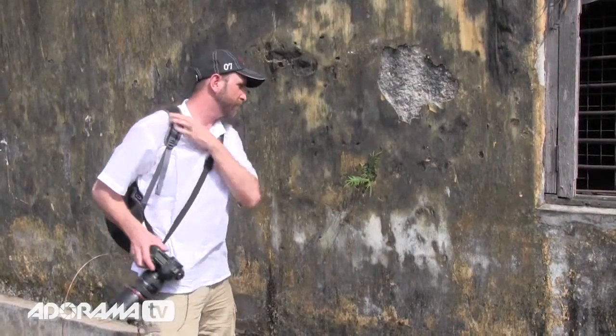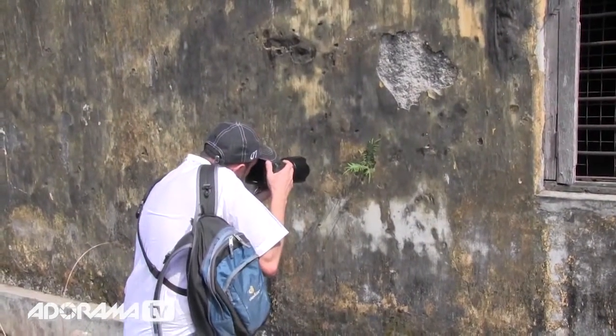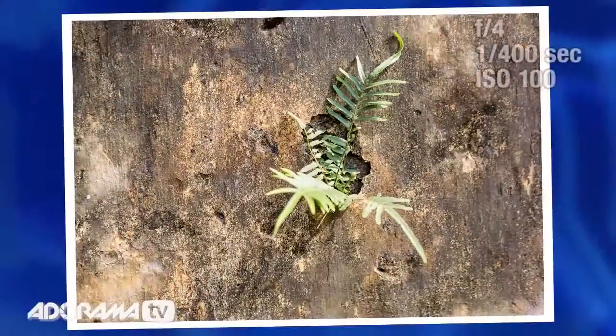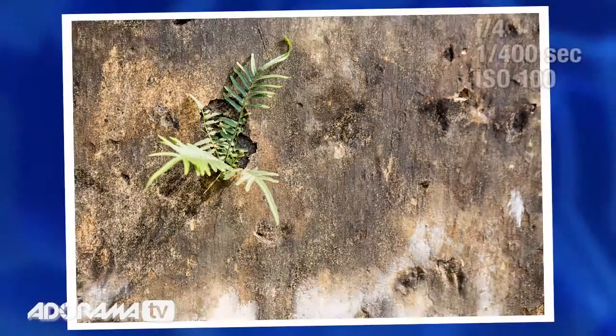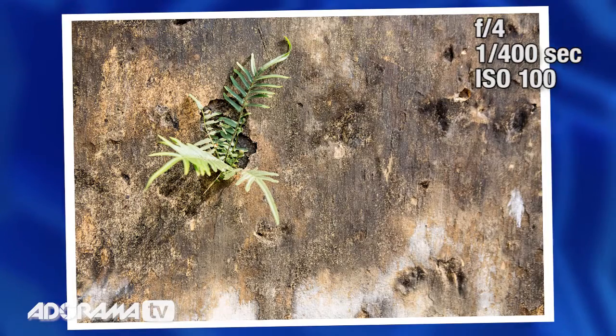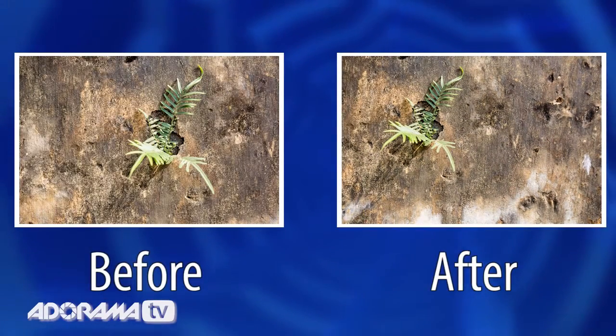So let me show you. I'm going to take a picture of this dead center, which is what you shouldn't do. So I'll do that really quick. And then I'm going to use the rule of thirds and we'll reshoot this. Yeah, and you can see that that's a much more interesting photo. And you can see I've also applied that to other photos I've taken in my journey to find texture here in Kochi, India.